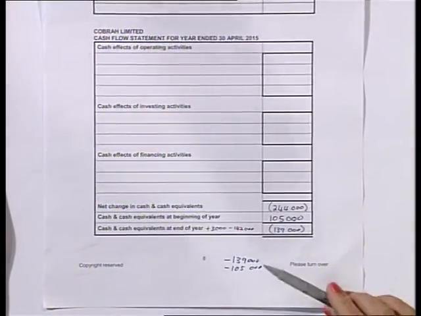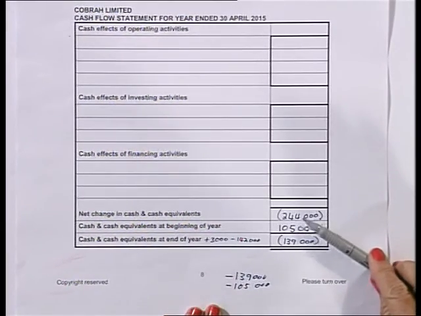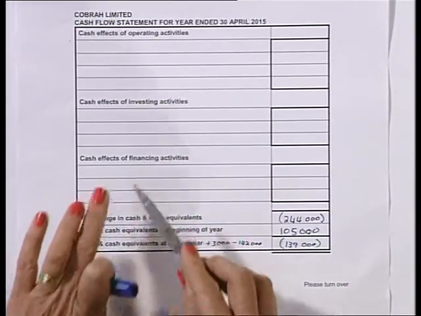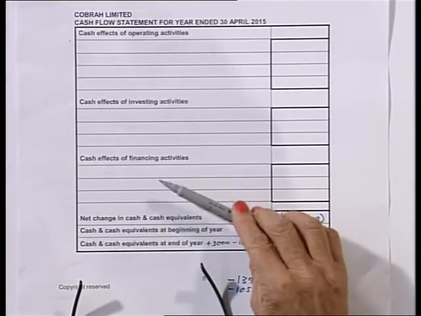So we have already calculated what was our change in cash this year. Now I'm going to start with this block. Financing activities is the cash we get when we issue shares. Our cash can decrease when we repurchase shares. And when we borrow money, our cash is going to increase. When we pay our loan back, our cash is going to decrease. So where are we going to find this information?